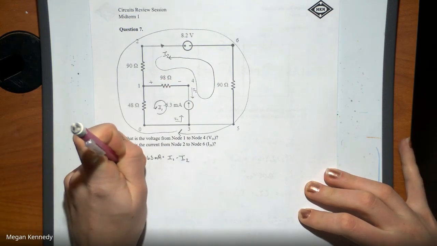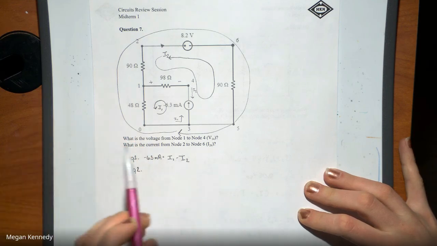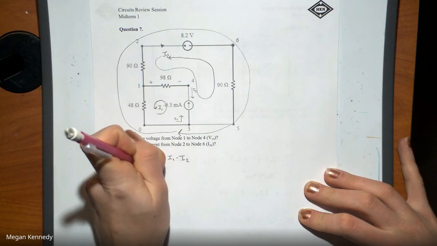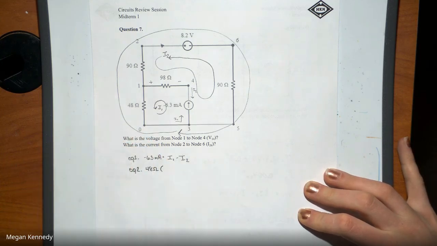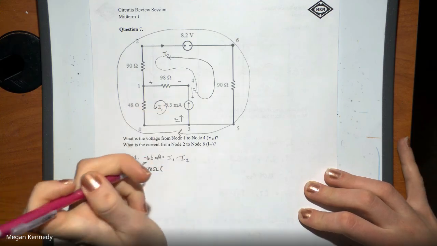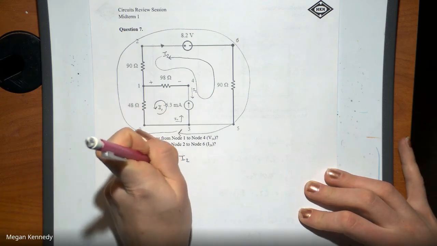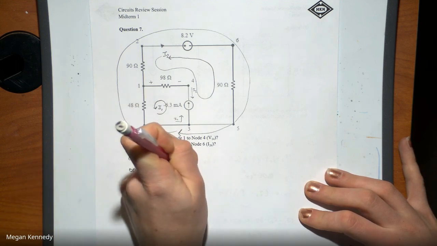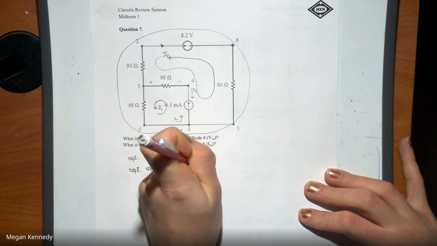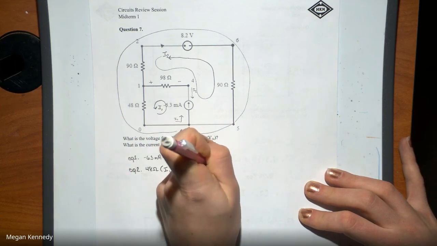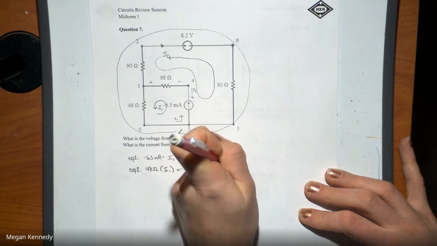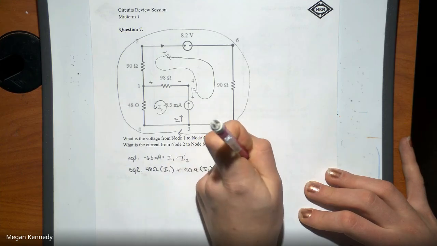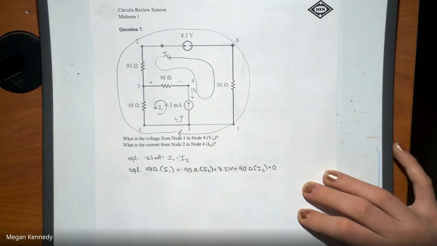So for our second equation, EQ2 is going to be equal to 48 ohms times I1 plus 90 ohms times I2 plus 8.2 volts plus 90 ohms times I2. And that is going to be equal to 0.